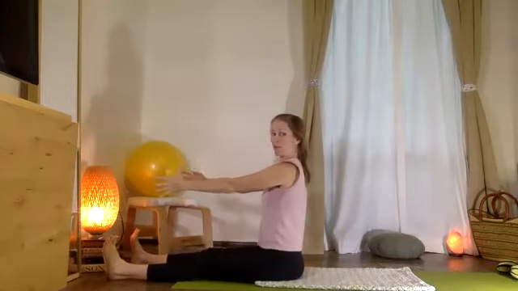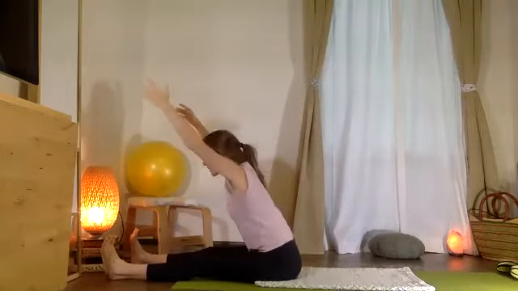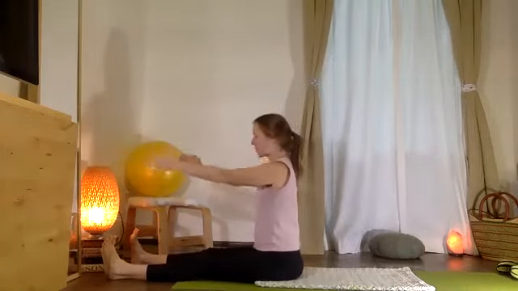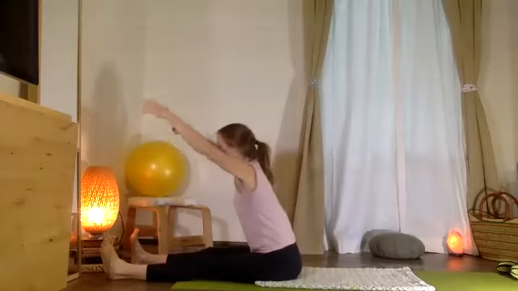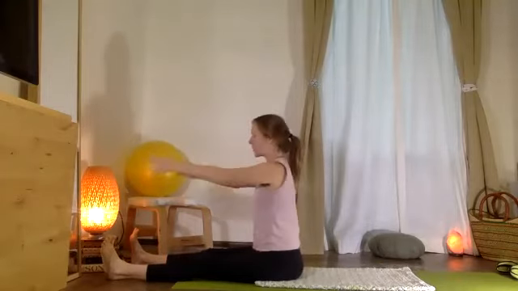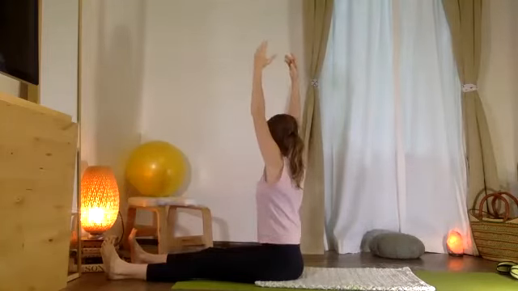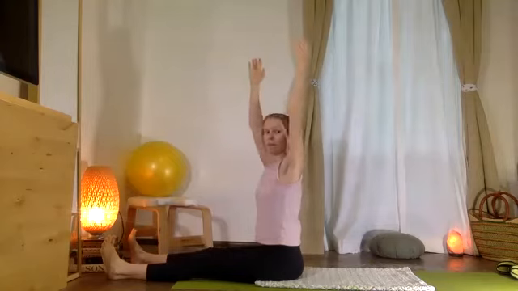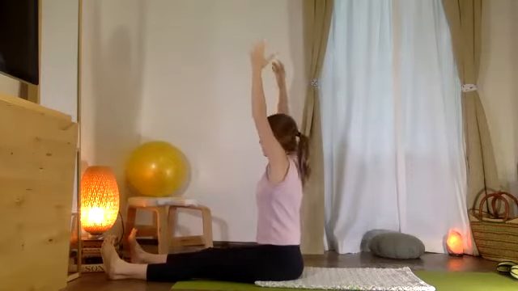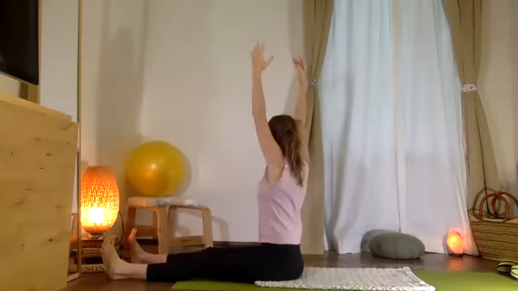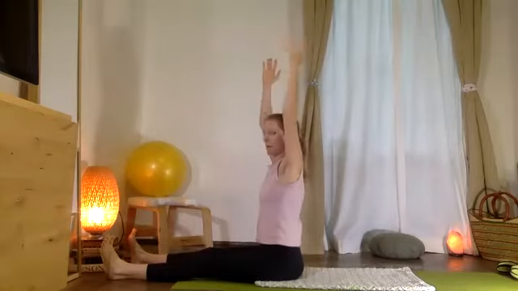Good, let's try that 2 more times. Exhale, reaching. Good. Exhale, reaching. Good. So now you can keep your spine where it is. Rotate your ribs now, right and left with your arms overhead. So exhale, deeply twist through your center, feeling your sitting bones anchored. Good.